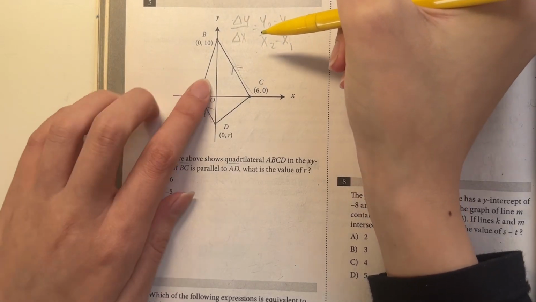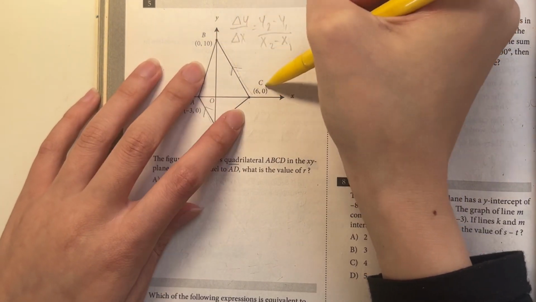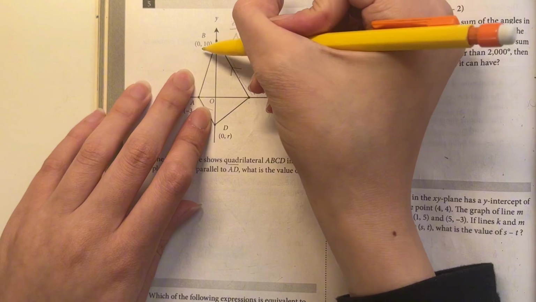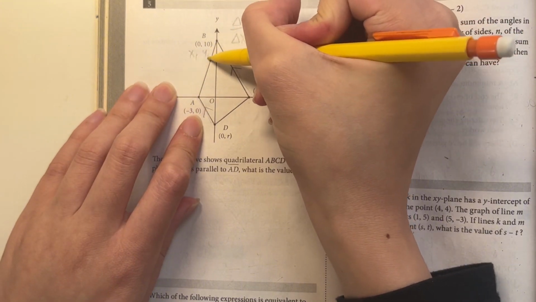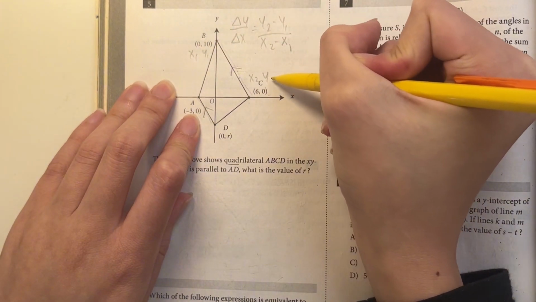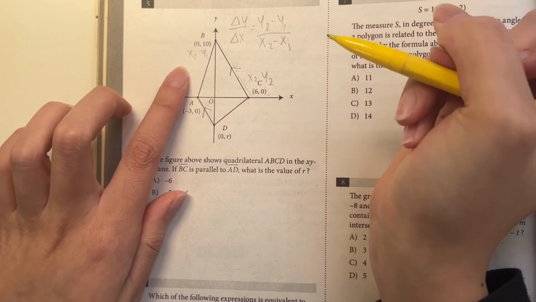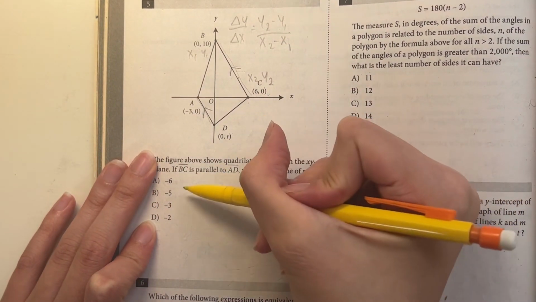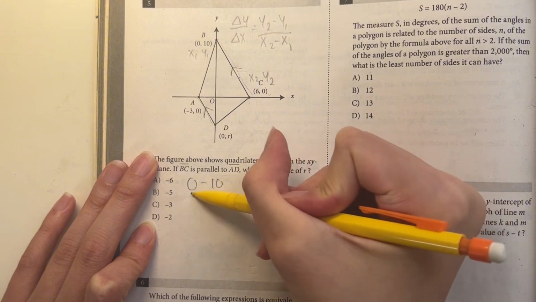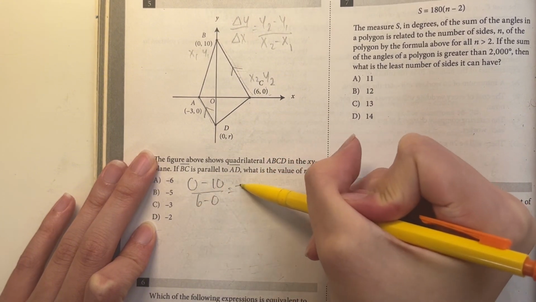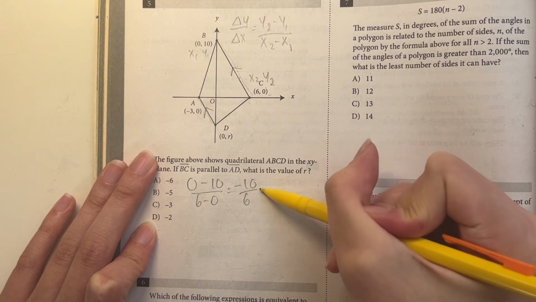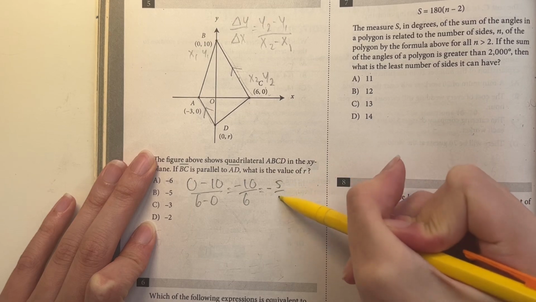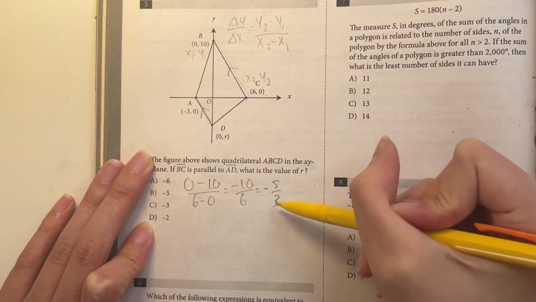So let's first find the slope of BC because we actually know the number values. I'm going to call these coordinates x1, y1 and these coordinates x2, y2. It doesn't matter which ones you label as x1, y1 or x2, y2, it's going to give you the same answer. So if you plug it into the formula, that's going to give us 0 minus 10 over 6 minus 0. That's negative 10 over 6, which simplifies to negative 5/3. So the slope of this line must also be negative 5/3.